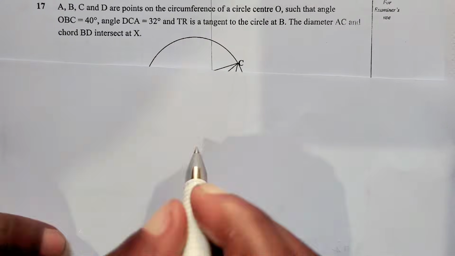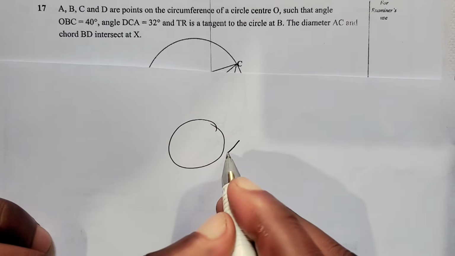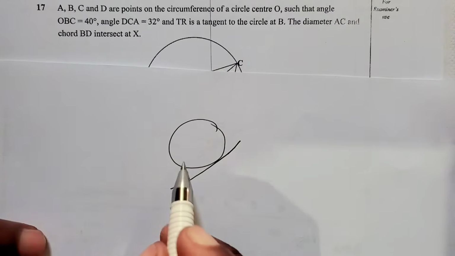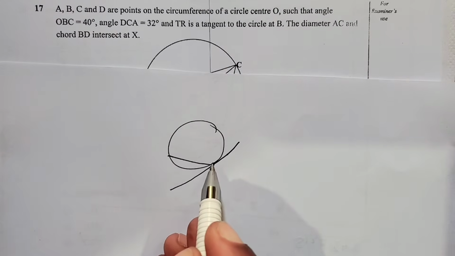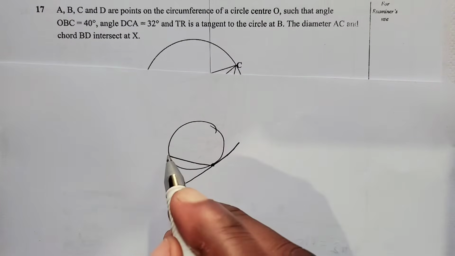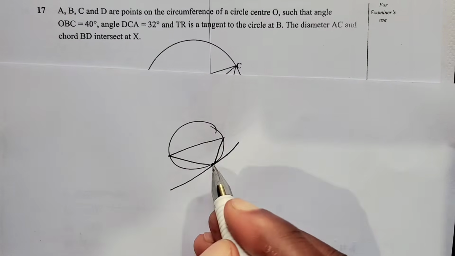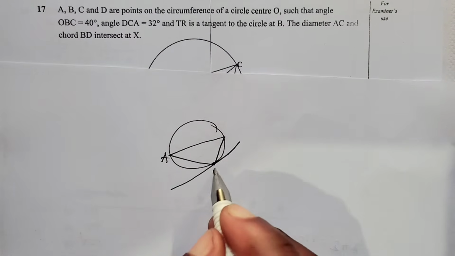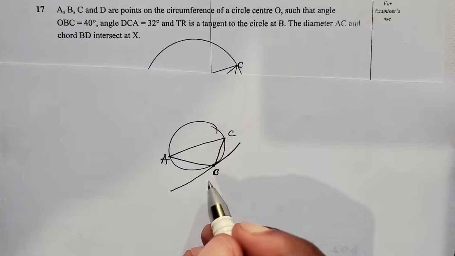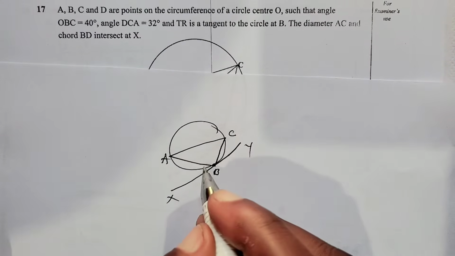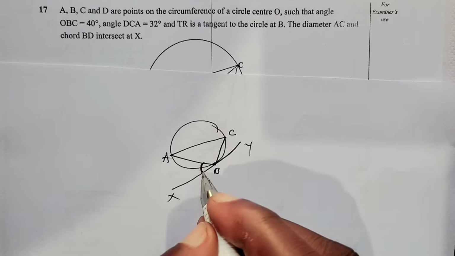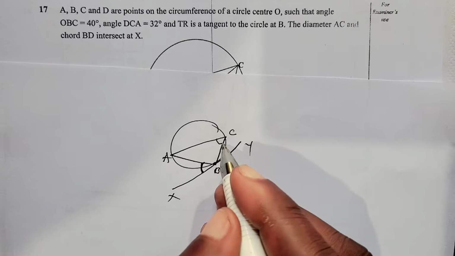If this is a circle and this is the tangent, and you have a chord inside which is touching this tangent, let's call this one ABC. Then this exterior angle is equal to the opposite interior angle.